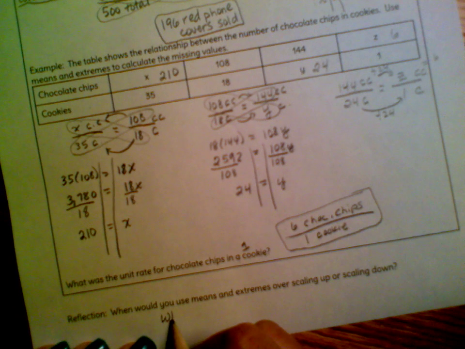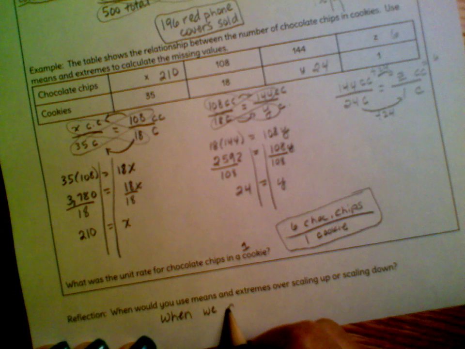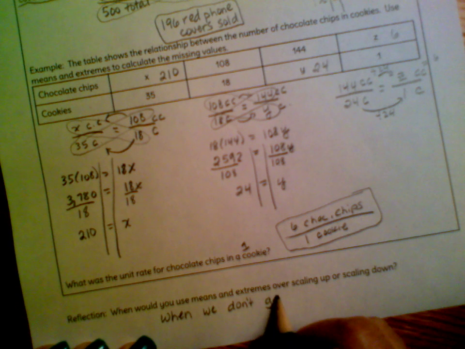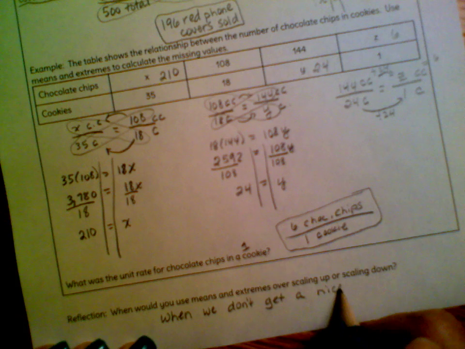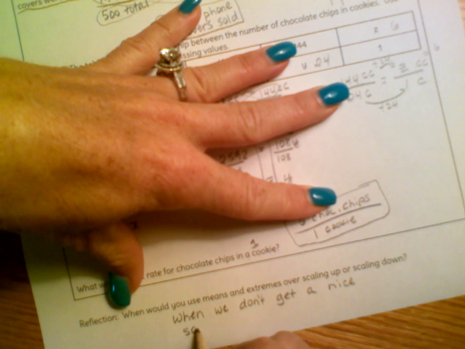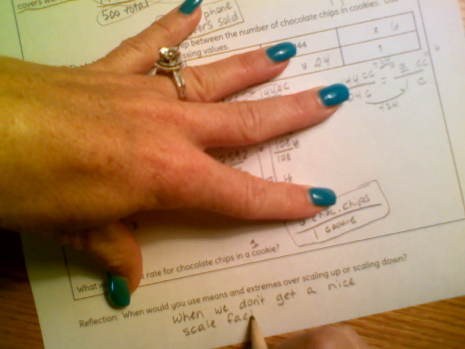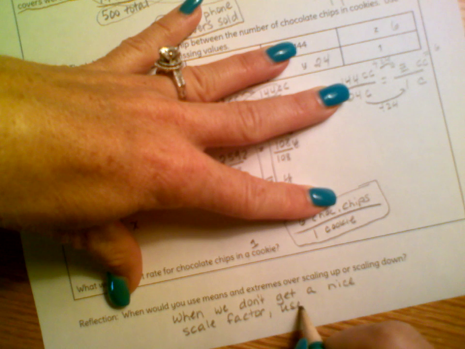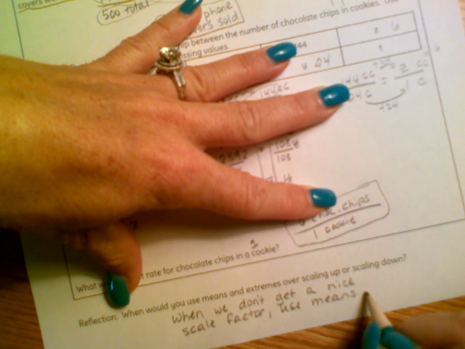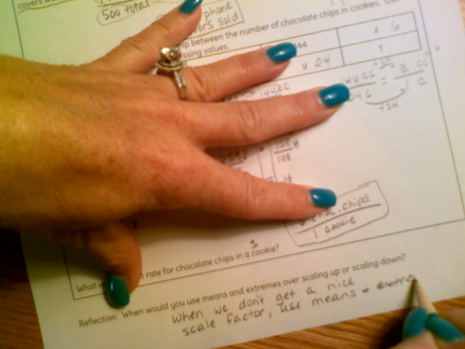So it's when we don't get a nice scale factor, then we want to use means and extremes.